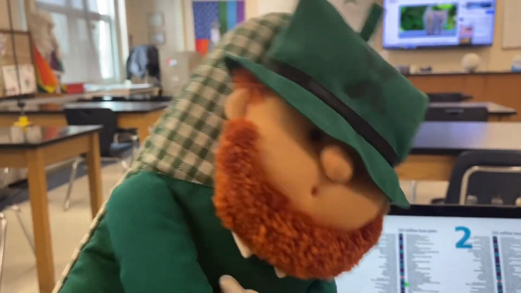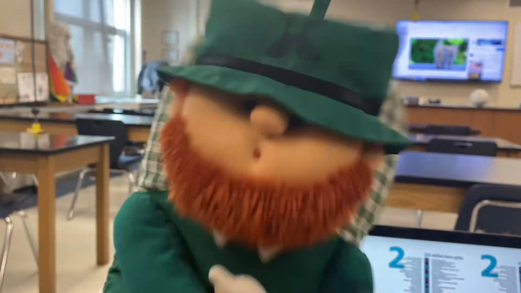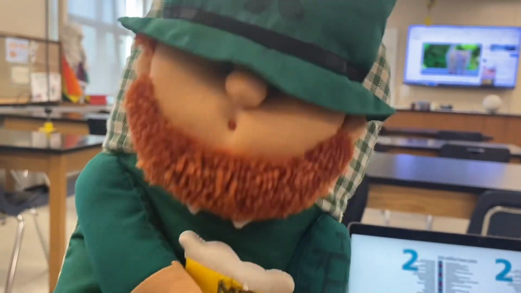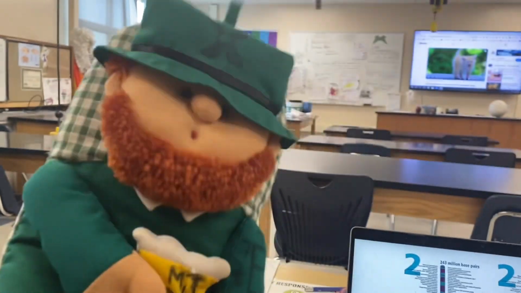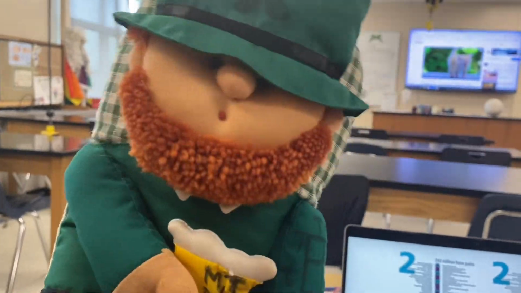Hi, laddie. You have 23 pairs of chromosomes. So you've got 2 sets of every chromosome there, laddie, in your genome. Aye, luck of the chromosome to you. Aye, aye, aye, laddie. Makes me feel like dancing.